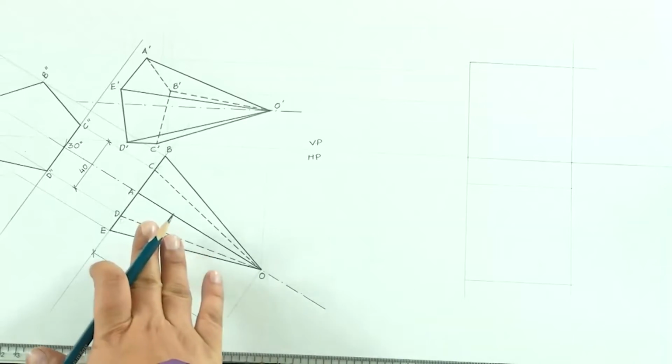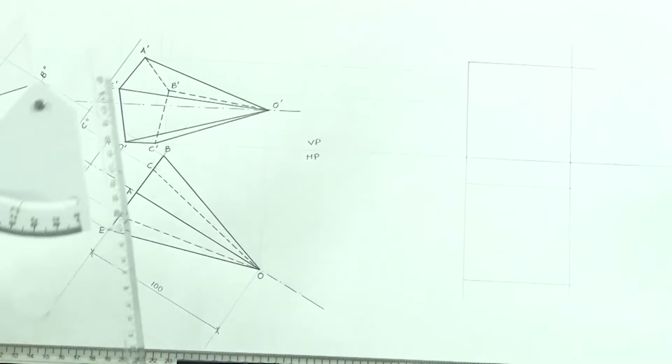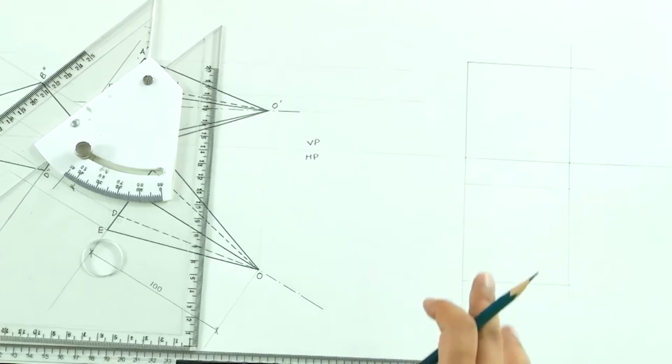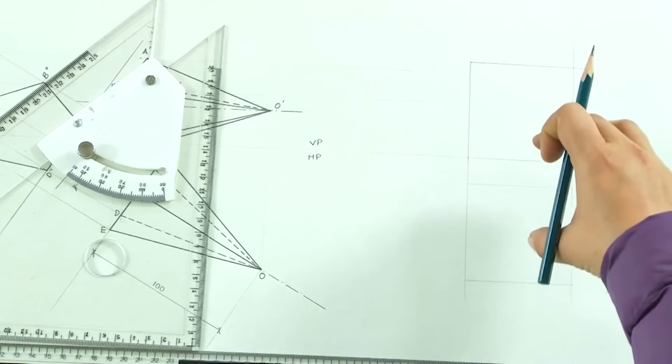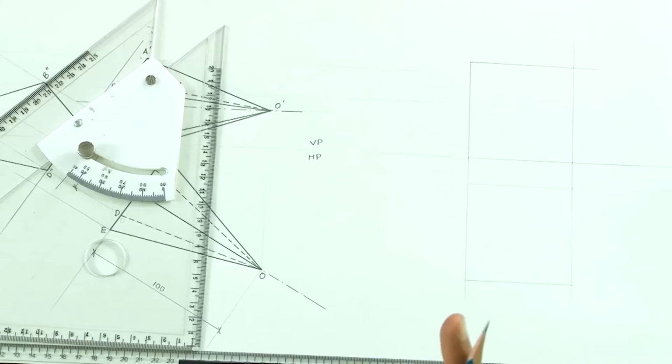So, in pyramids we will be seeing triangles, in prisms we will be seeing rectangles, and in cubes we will be seeing squares and then skewed forms of squares. Now, this cube is placed simply. Now, let us draw the axis of it.